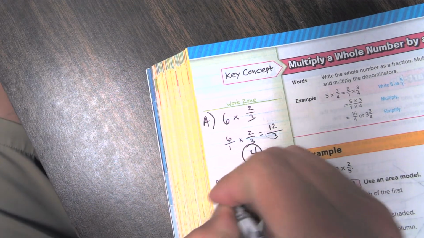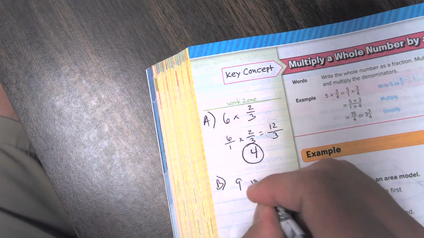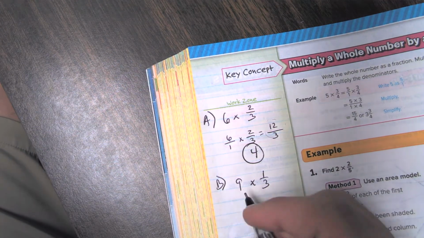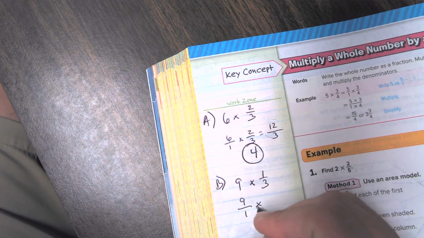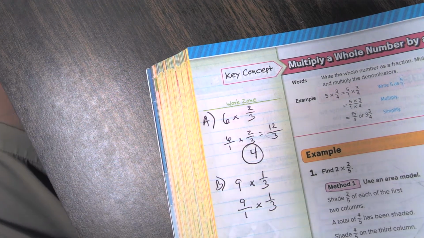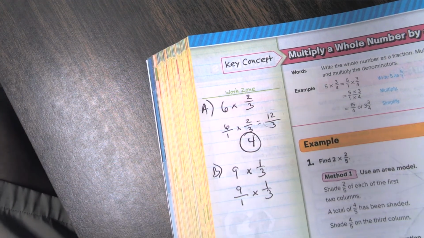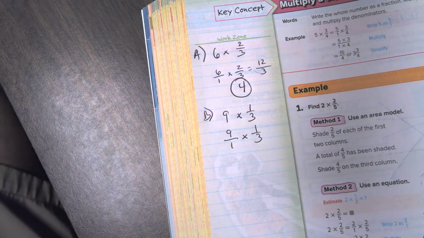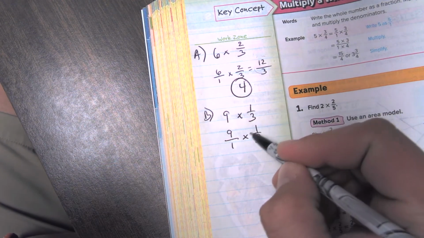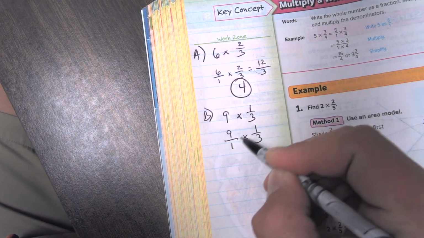Okay, letter B. We have 9 times 1/3. Well, 9 over 1, because all whole numbers go over 1 in a fraction, times 1 over 3. Okay, this one I can simplify before I multiply. And I just want to show you guys that trick again. So once again, you always look diagonally across. So like 1 and 1.